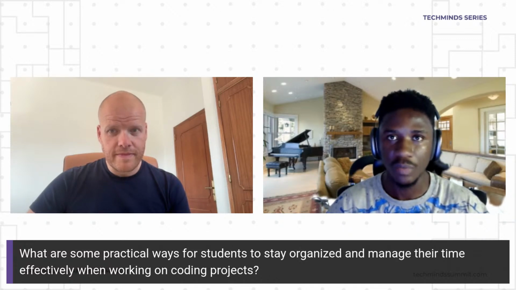Okay. So one of the most important things you need to do when working on a project, in order to keep up with a certain time frame, is write down the list of features that project needs to have. Once you've done that, break down each feature into tiny tasks.